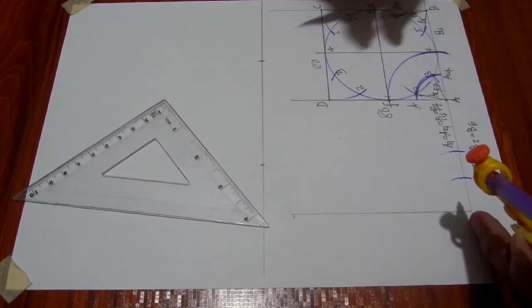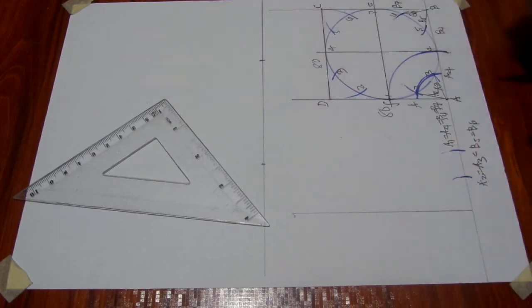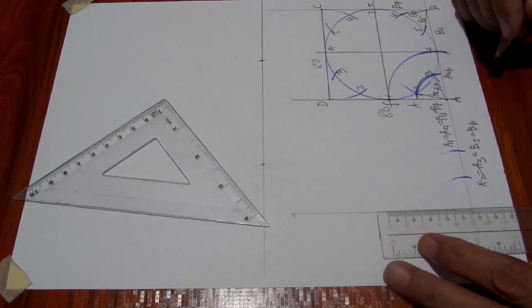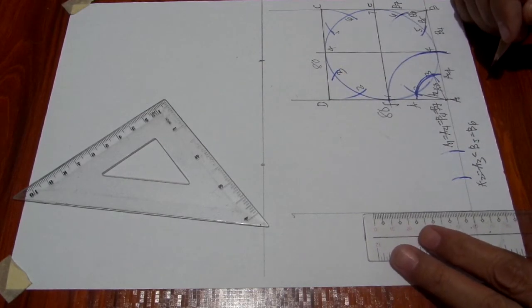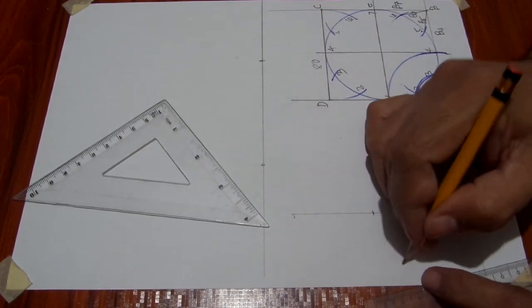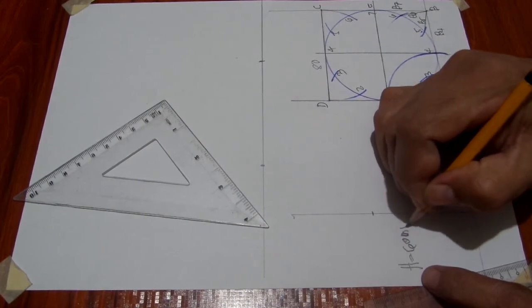Then we triangulate this to the height. Since our height we are assuming is 60, we take dimension 60. So this height, assuming, is 60 mm.